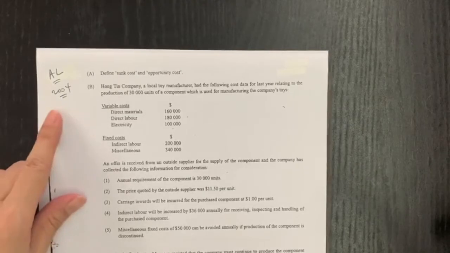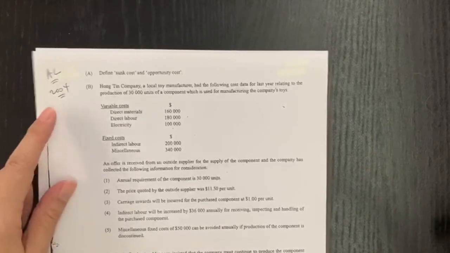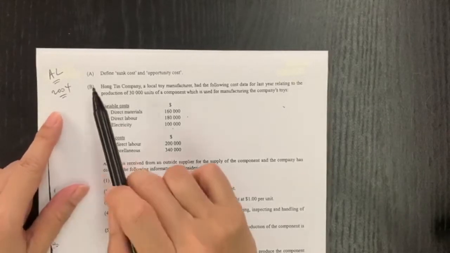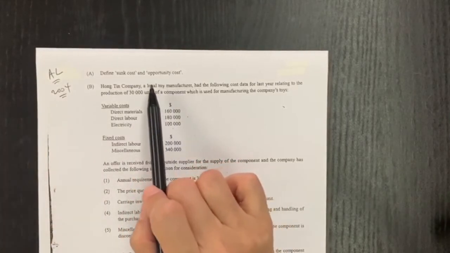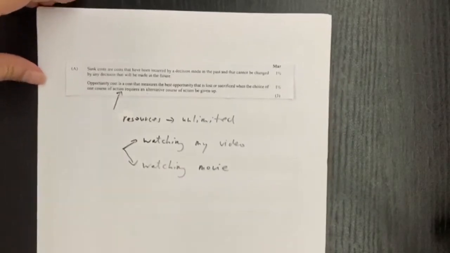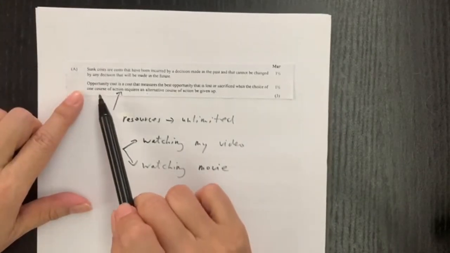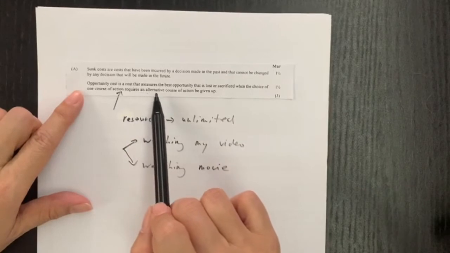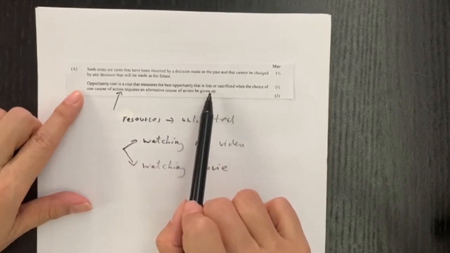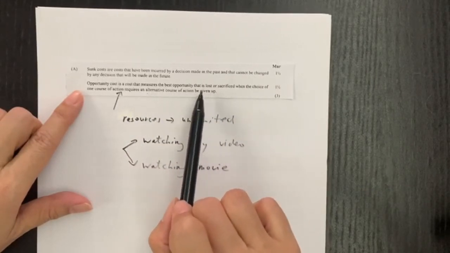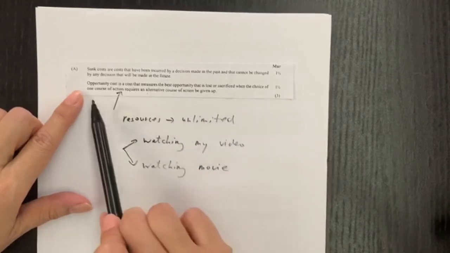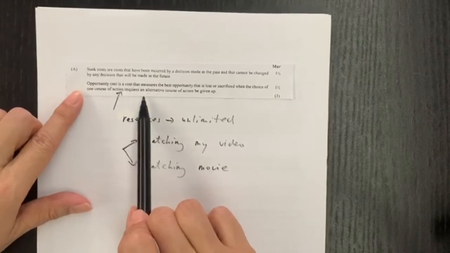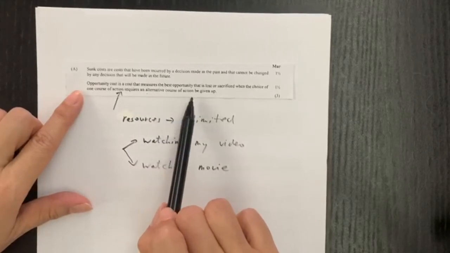All right, so here we have one of the cost accounting questions in A-Level 204, and part A here we need to define sunk costs and opportunity costs. So let's look at the definition of opportunity cost again. So here is the answer for opportunity costs, which is the cost that measures the best opportunity that is lost or sacrificed, which is the same as the value option foregone, when the choice of one course of action requires an alternative course of action be given up.